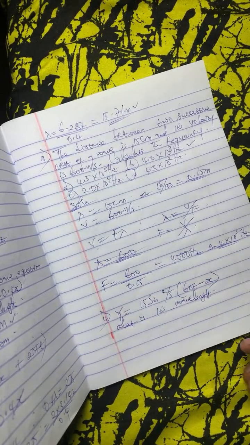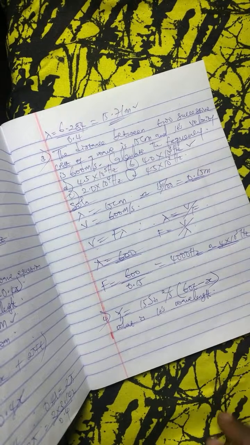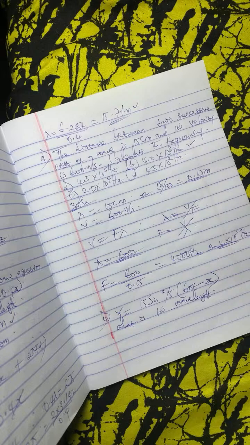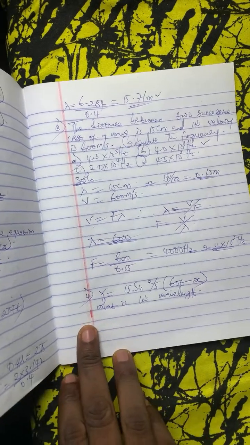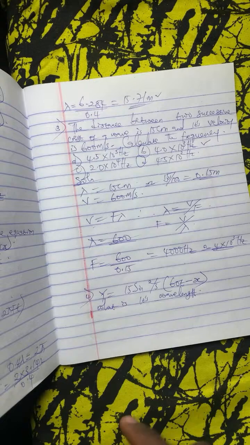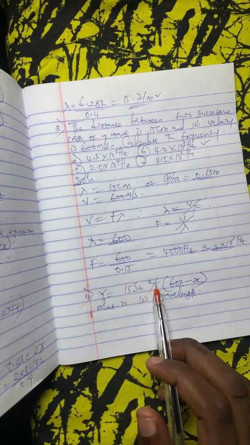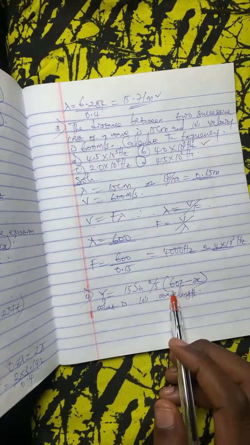This one you might think of as very hard. Should I solve it? Okay, let me solve it. It might be a bit difficult for you. They say, what is its wavelength? This is the wave equation: y is equal to 15 sine 2 over 5 bracket 60t minus x.